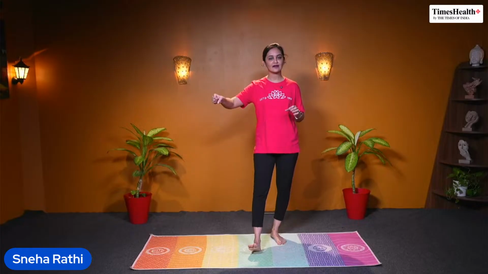You can use a handrail if required, if some people have less lower extremity strength. In that case, you can use a handrail if required and try to climb up stairs properly. All right, so these were some of the points while climbing up the stairs.